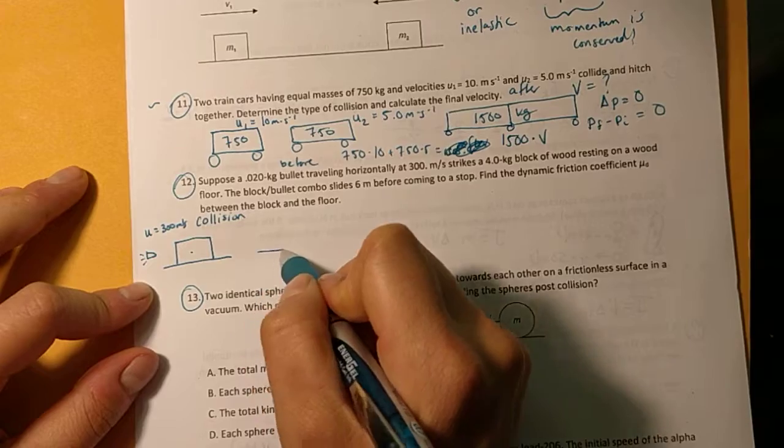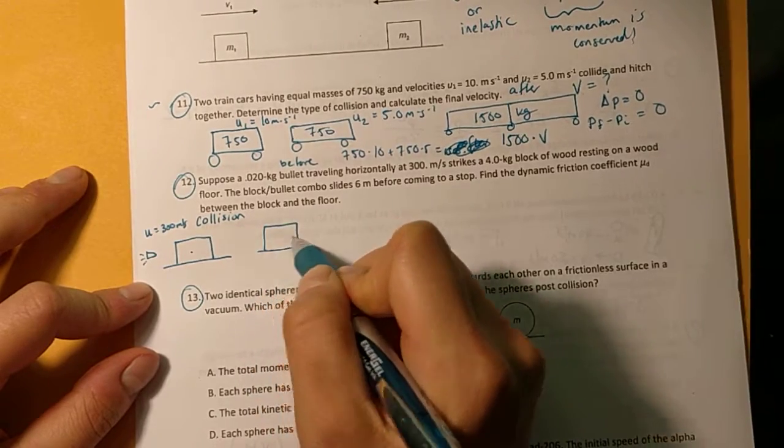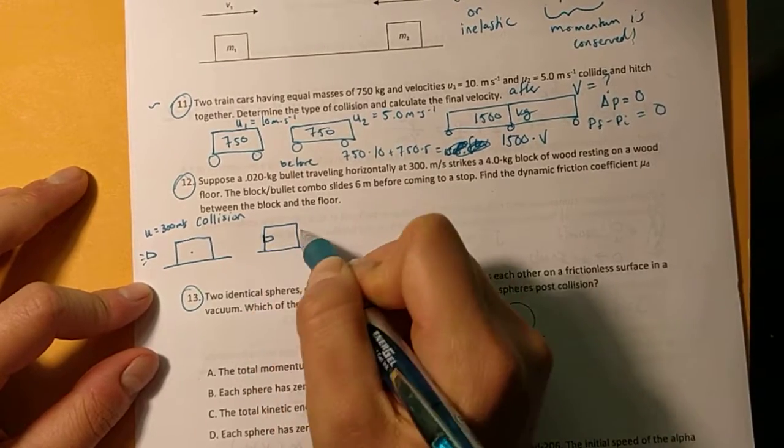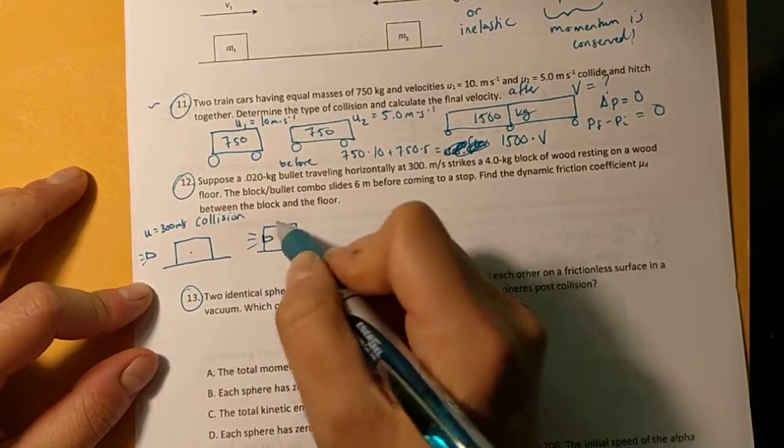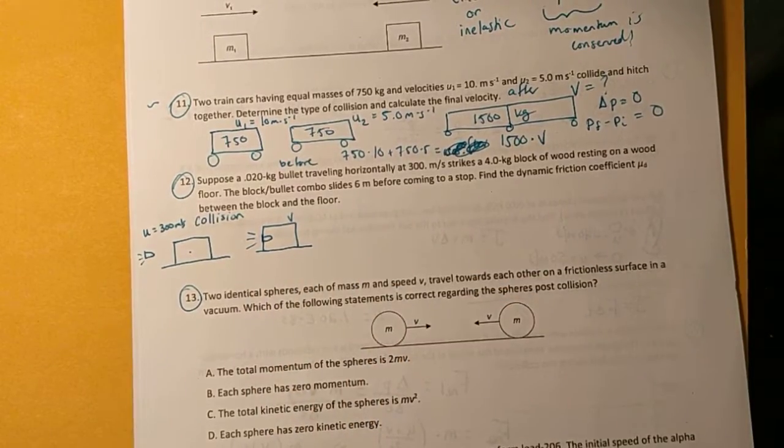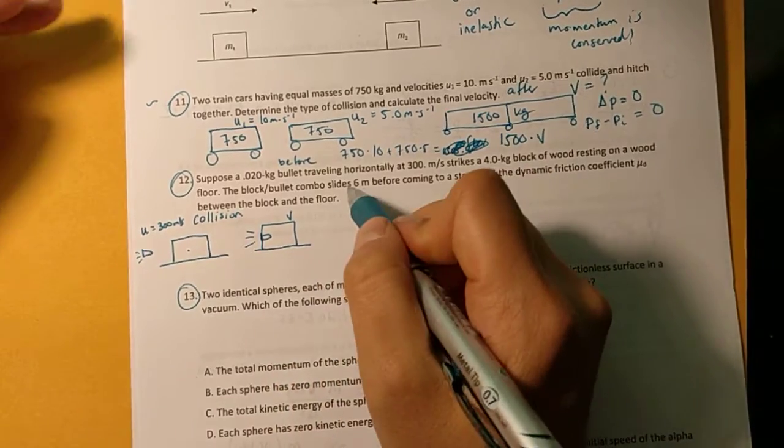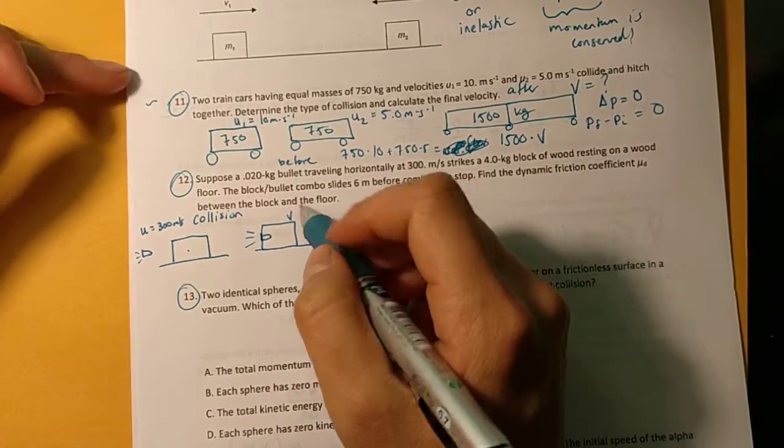Then after collision, the bullet becomes embedded in the block and the two travel together at some new final velocity. This is an inelastic collision. So I have change in momentum is conserved.